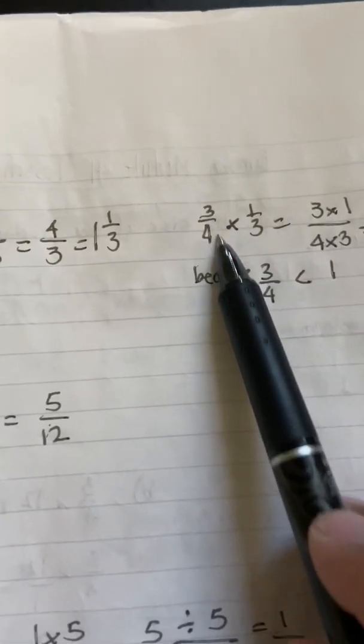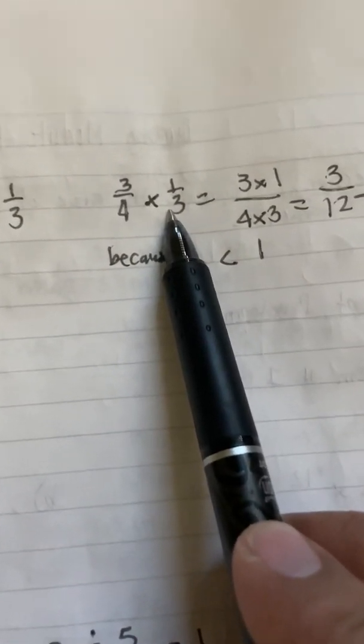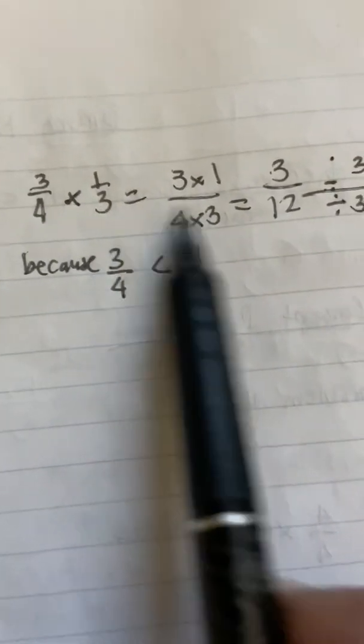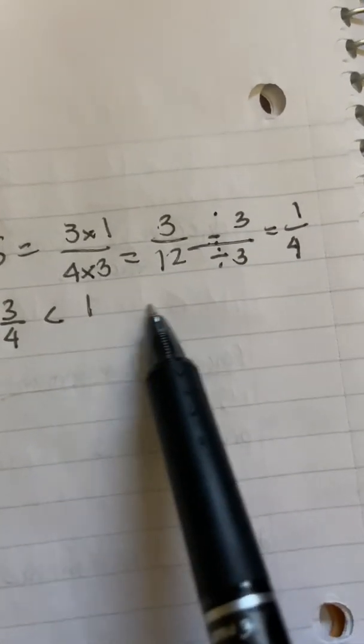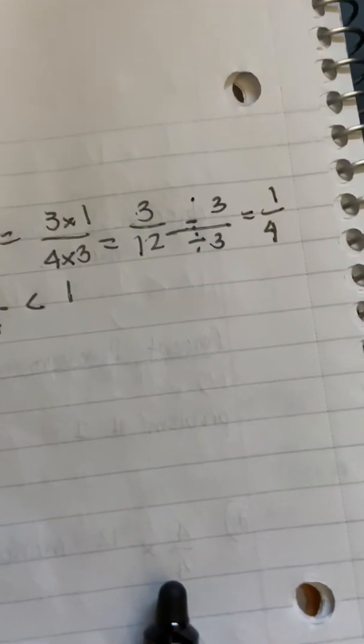3/4 times 1/3. Well, this is problem number 2, by the way. 3/4 is less than 1 this time. So 3 times 1 is 3, 4 times 3 is 12. You get 3/12. And if I simplify that, I'm going to divide both the numerator and denominator by 3. So 3 divided by 3 gives me 1. 12 divided by 3 gives me 4.